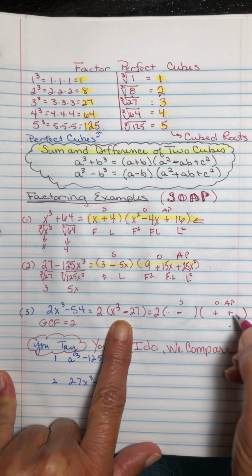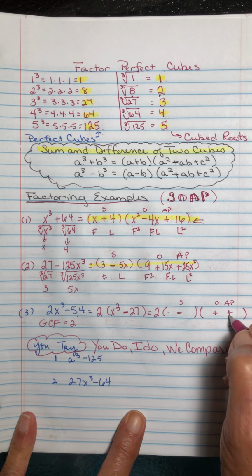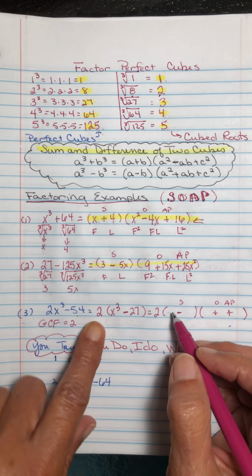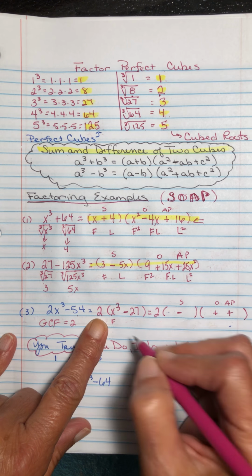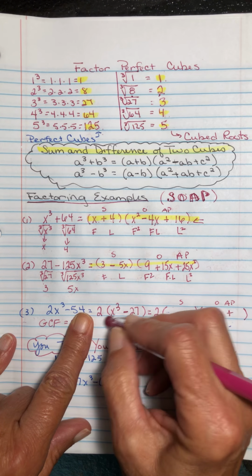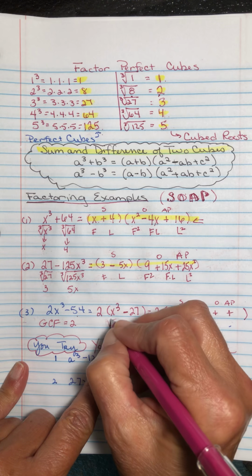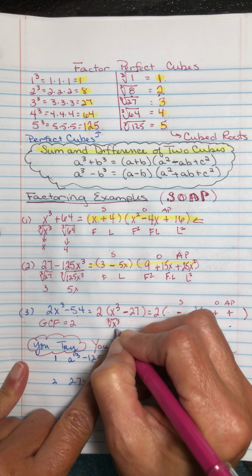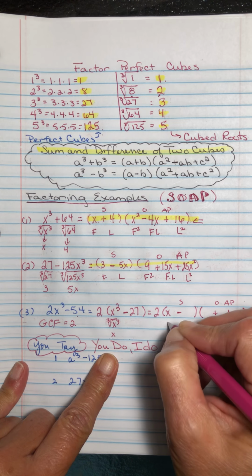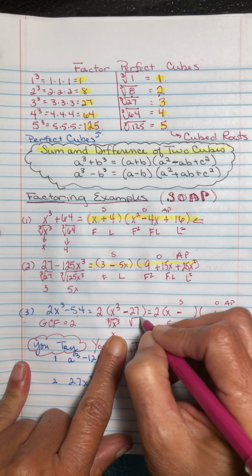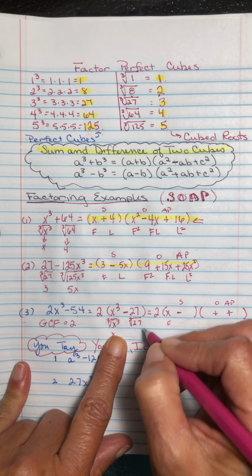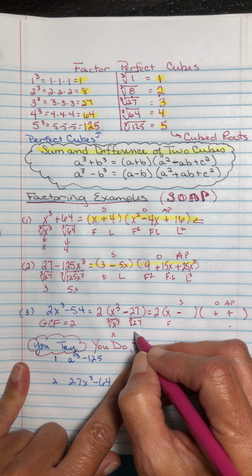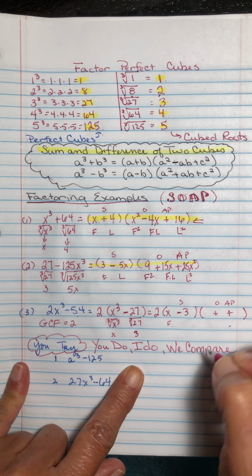And always positive is always plus sign. All right. Now, the cube root here is x. That's the first. And the cube root of 27, hopefully you're getting the hang of this, is, what is it? Oh yes, it's 3. Very nice.